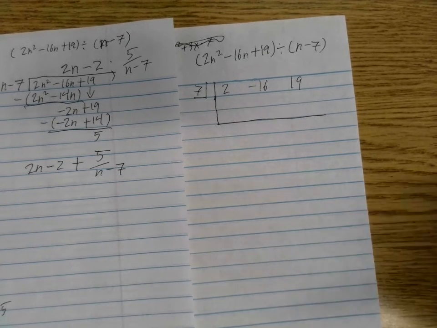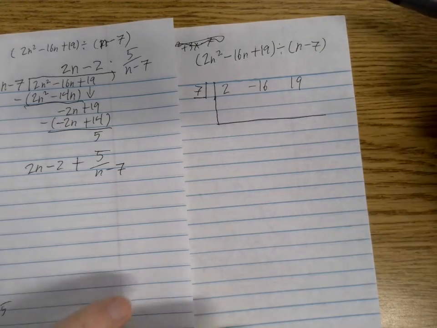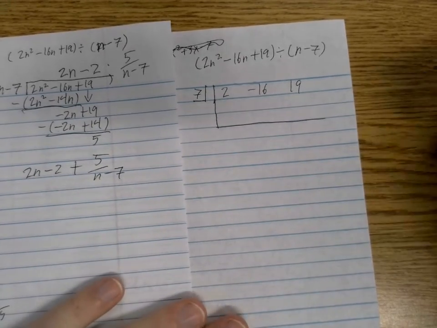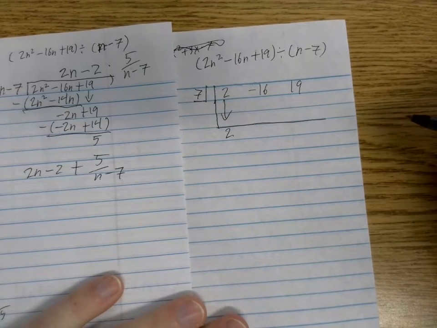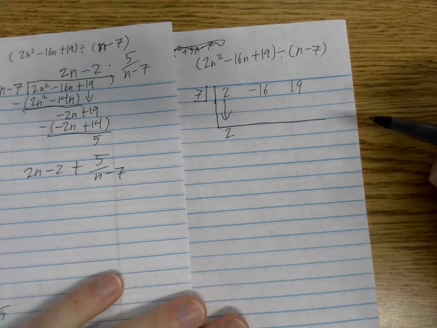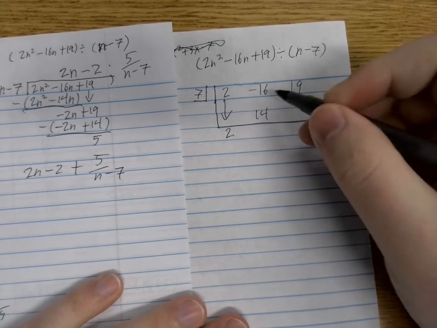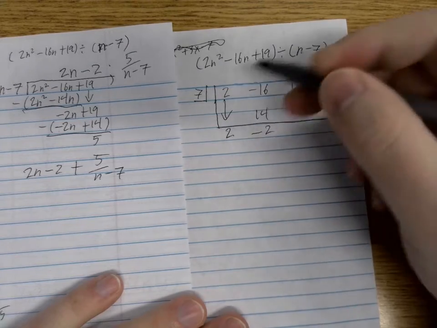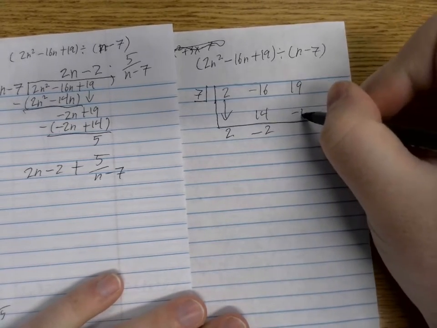Again, I'm using the same problem from the long division video. So, if I don't get the same answer, we screwed up. Or I screwed up, excuse me. So, same idea. Bring 2 down, since it's the first thing. 7 times 2 is 14. Add. Negative 16 plus 14 is negative 2. Multiply. 7 times negative 2 is negative 14.